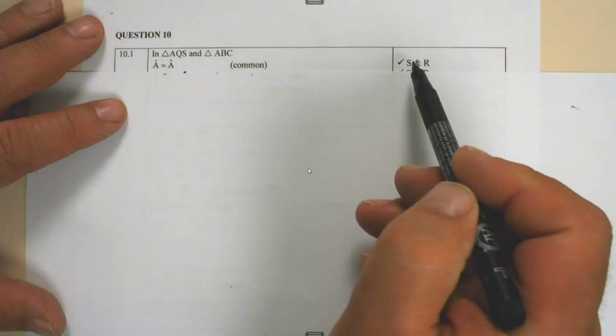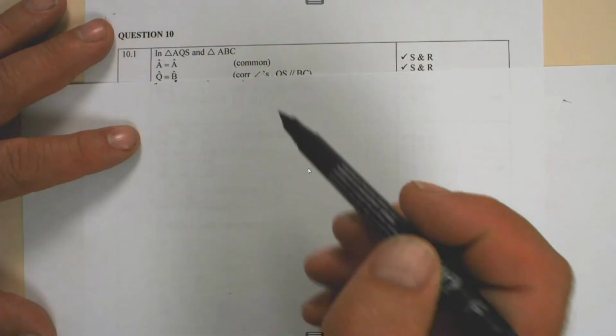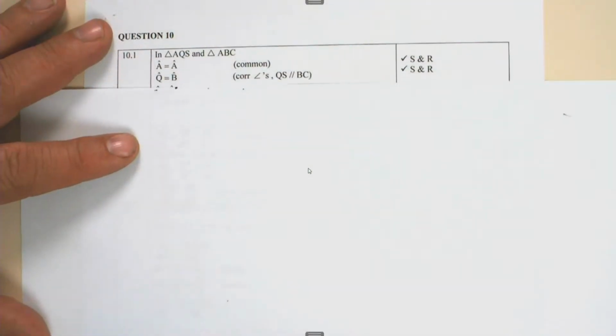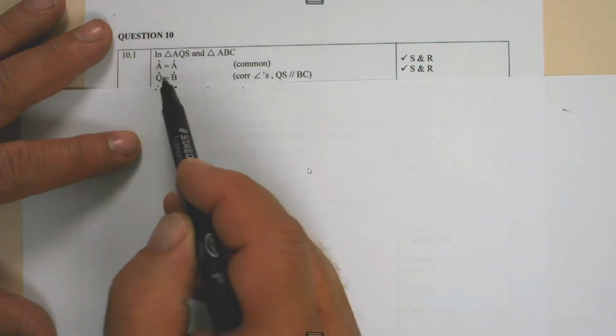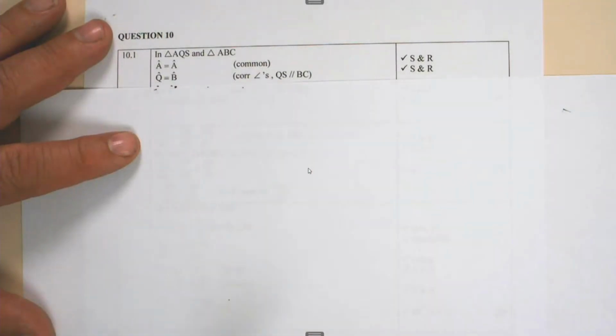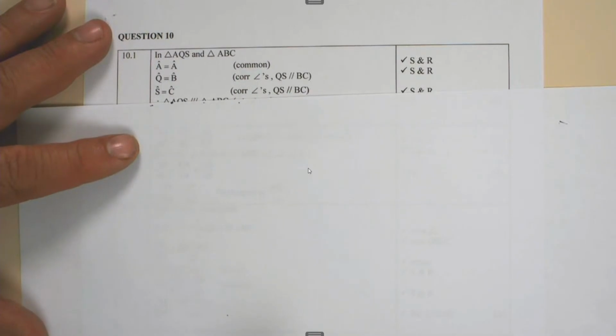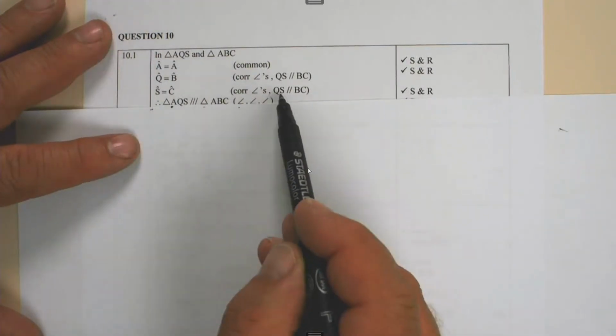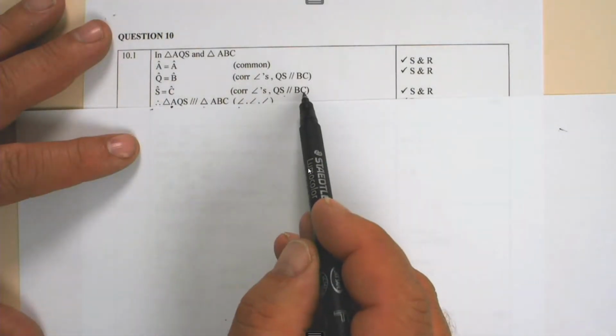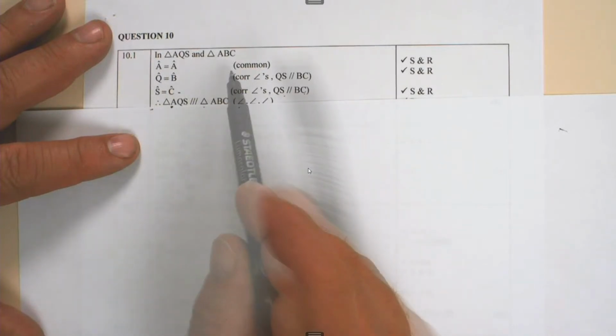So in this case we can say angle A equal to angle A, common, 1 mark for statement and the reason. In this case here, angle Q is equal to angle B, corresponding angles because QS is parallel to BC, 1 mark for the statement and the reason. And in this case, angle C is equal to angle S, corresponding angles because QS is parallel to BC, 1 mark for the statement and the reason.